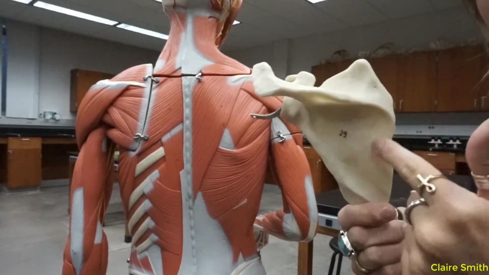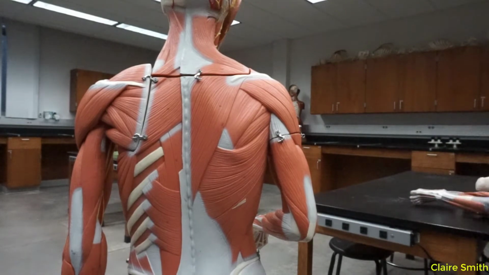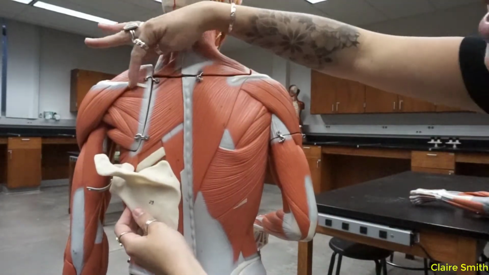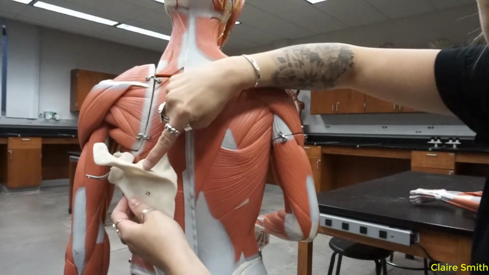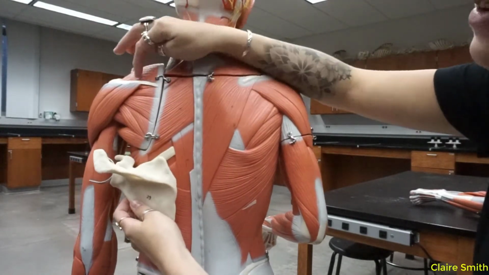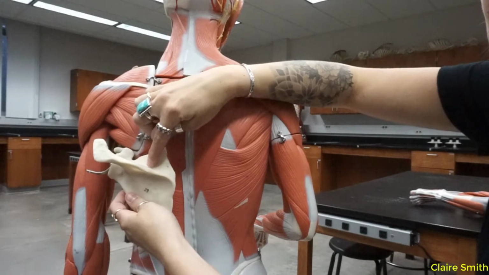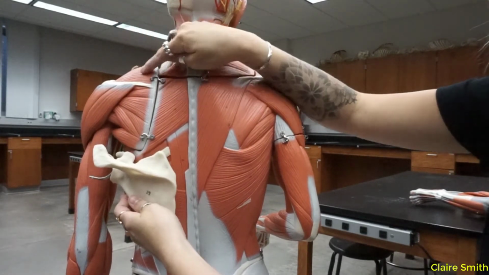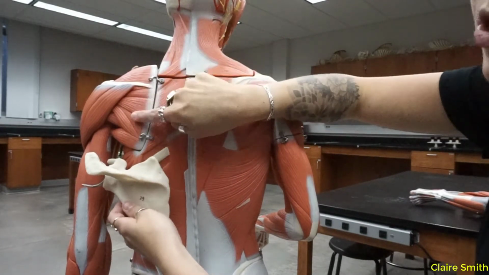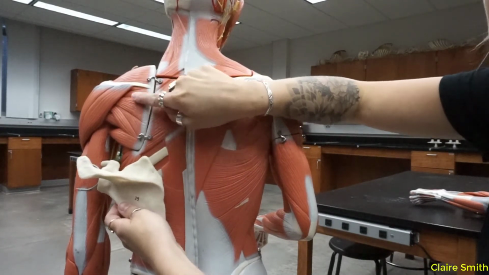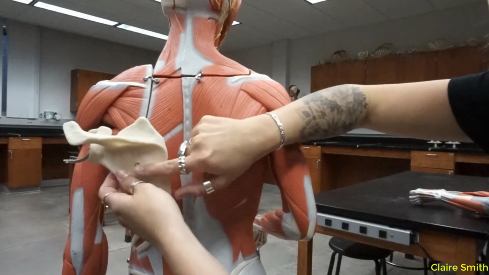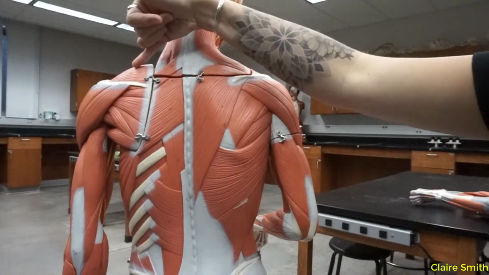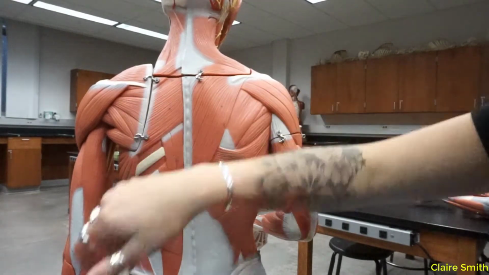This is your infraspinous fossa. So this would be over here, right? This white part that you see here is the spine of your scapula. And in your supraspinous fossa, you have your supraspinatus muscle. So this here is your supraspinatus. Below it is your infraspinatus. So your infraspinatus sits in your infraspinous fossa. If you remember those terms, you should know supraspinatus and infraspinatus down there.